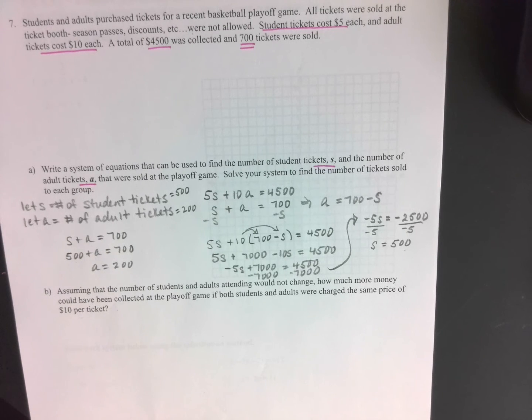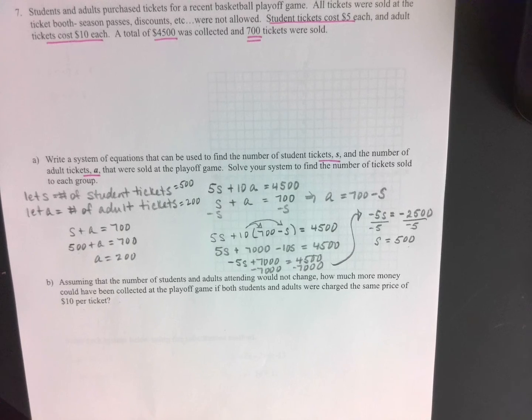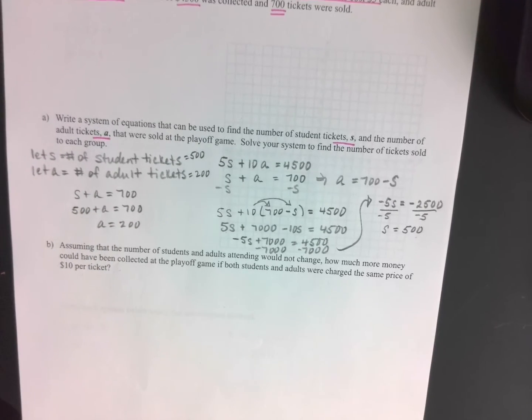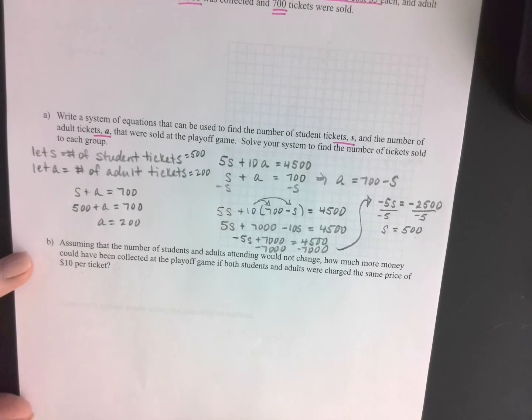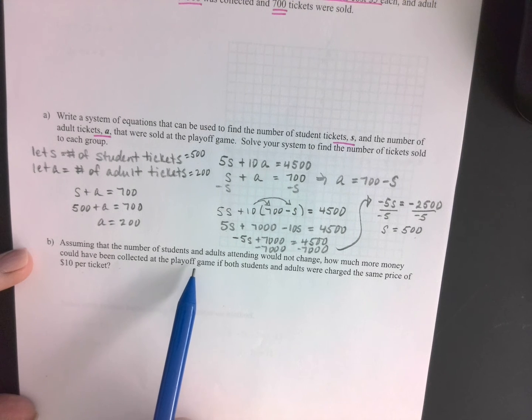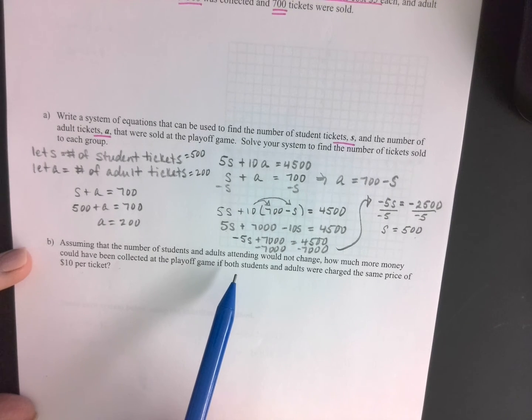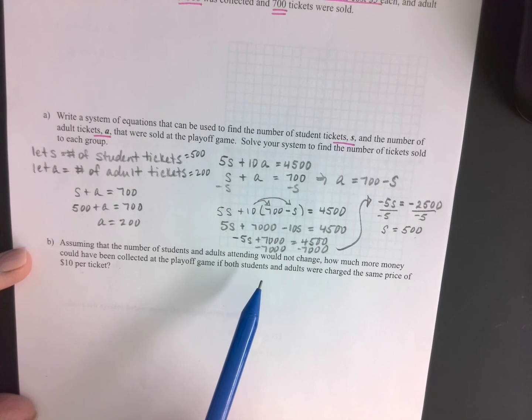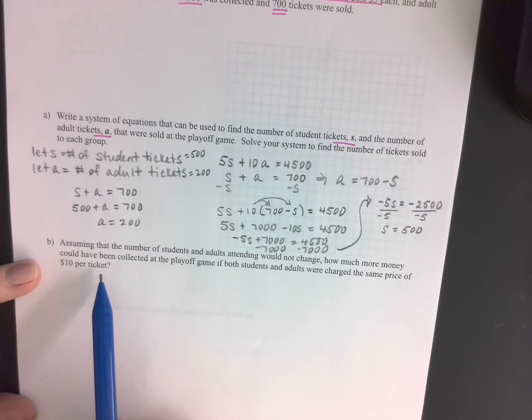For the last part, assuming that the number of students and adults attending would not change, how much more money could have been collected at the playoff game if both students and adults were charged the same price of $10 per ticket?